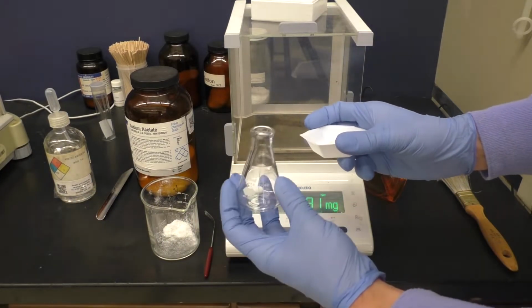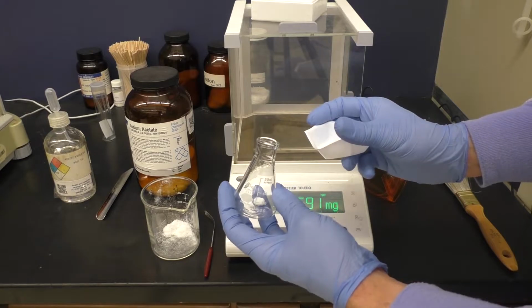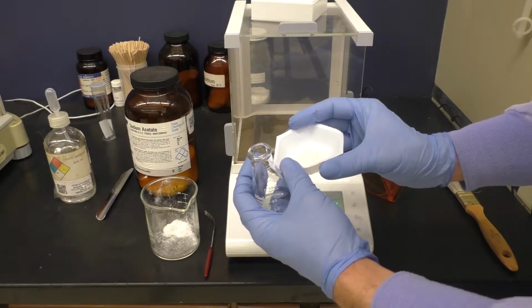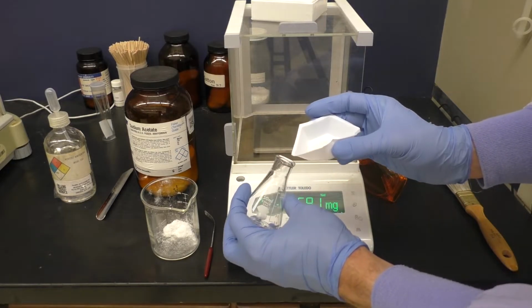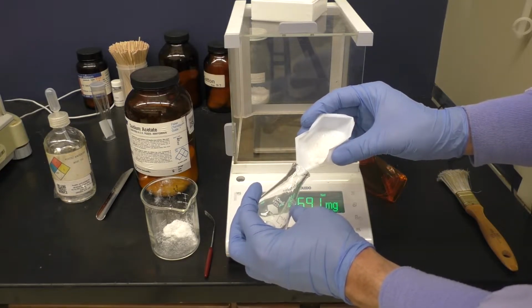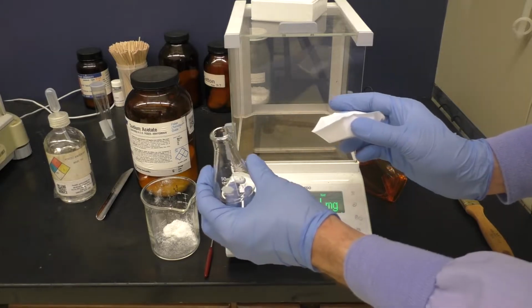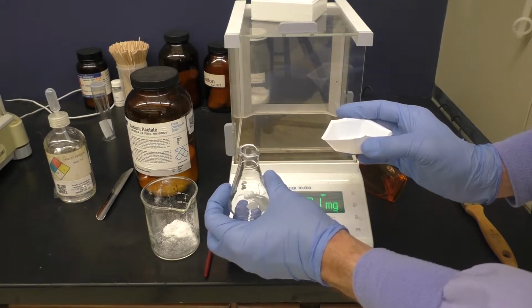To add it into the small Erlenmeyer here, I can bend the weigh boat along the side. Even that may spill a little bit, so sometimes it might be best to just use a funnel.